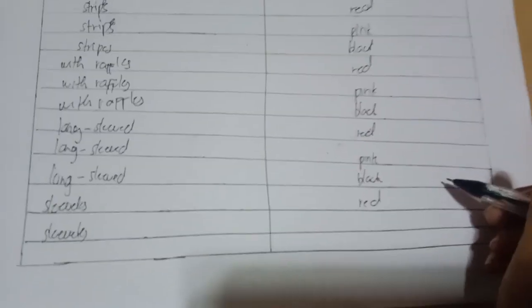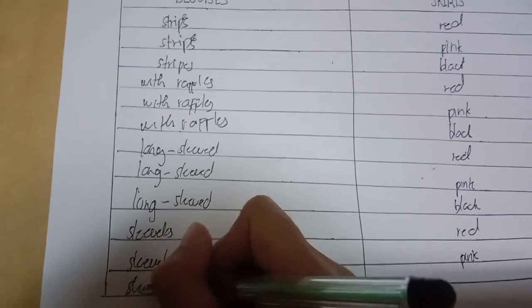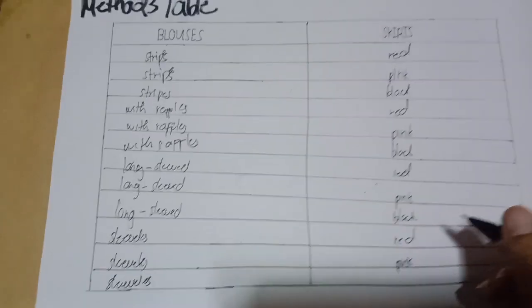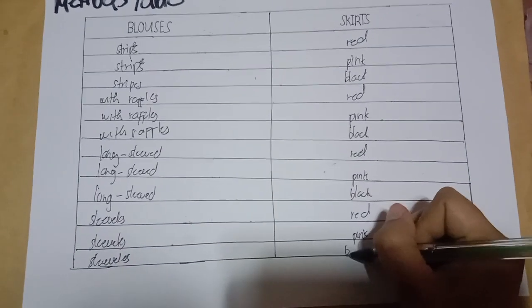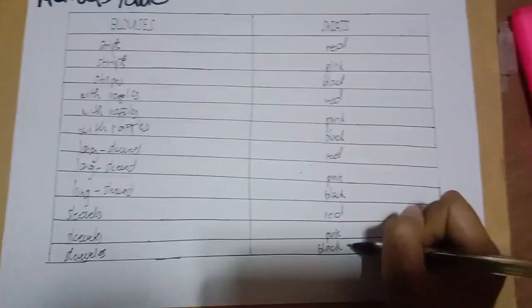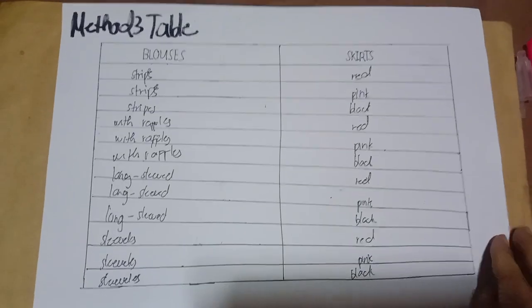The next is the color pink, alright? Pink. And the last one, the sleeveless, is paired with the color black. Okay? Black color. The last color. Black.